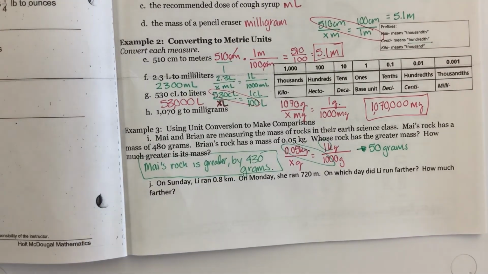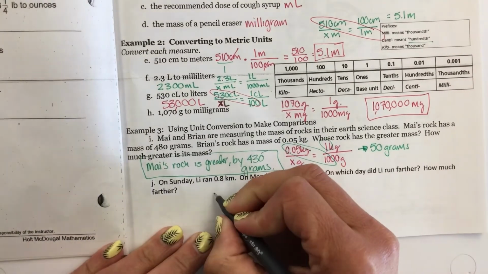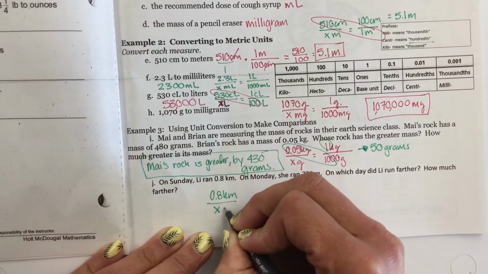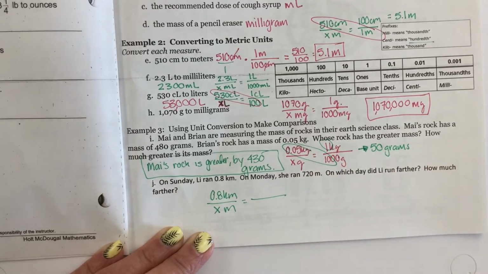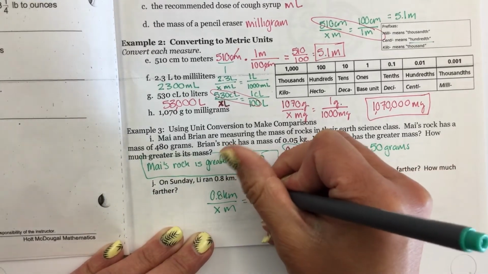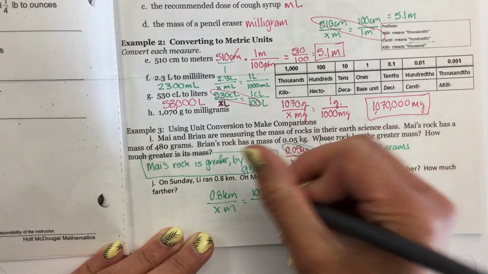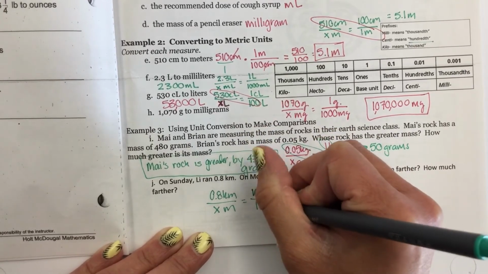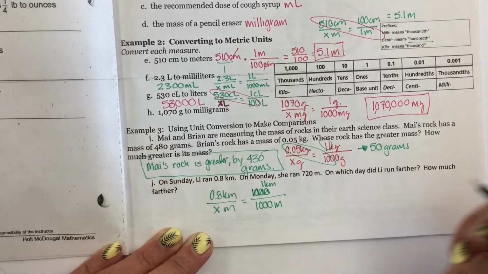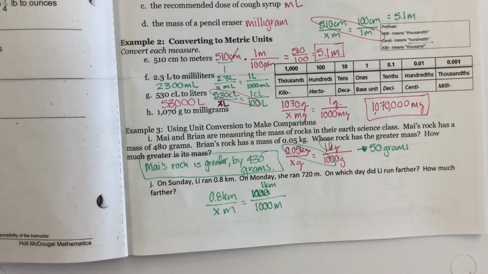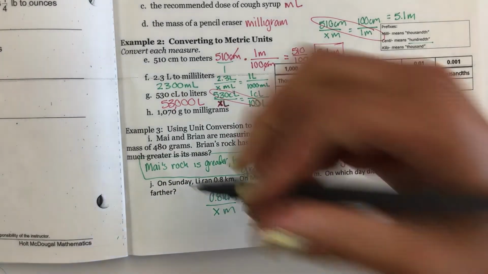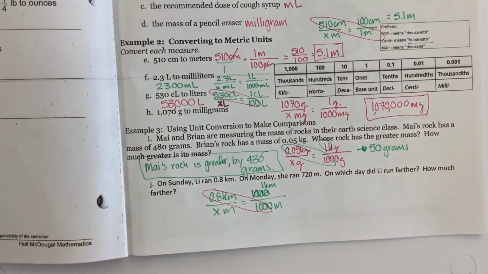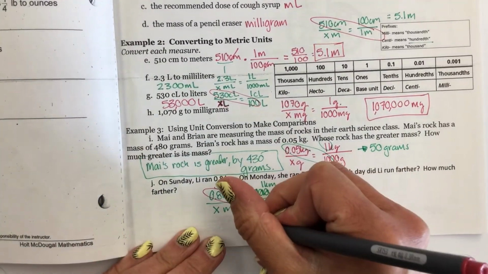Meters. Okay. So we're going to take the 0.8 kilometers. We want to know what is that going to be in meters. So I put an X there. I know that there are 1,000. Oops, sorry, wrong way. 1 kilometer is 1,000 meters. Notice I put the meters in the bottom because I'm setting up a proportion. So 0.8 times 1,000 divided by 1 is 800.